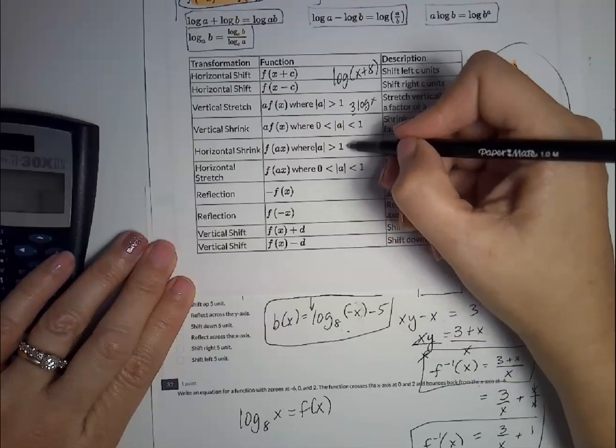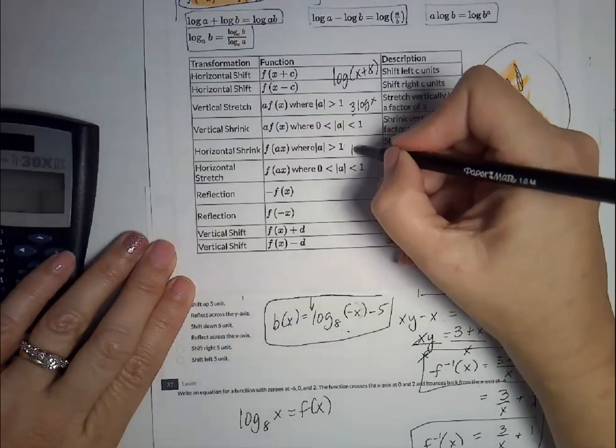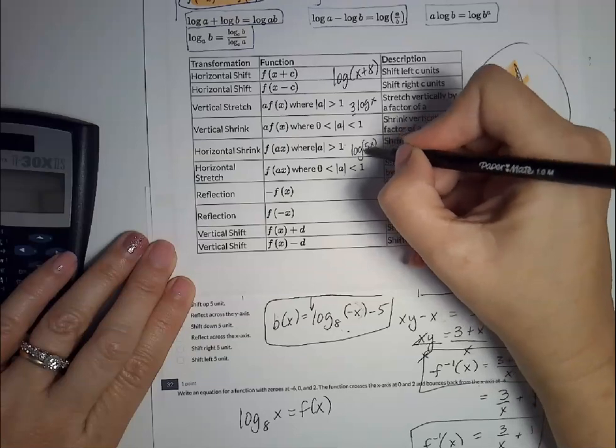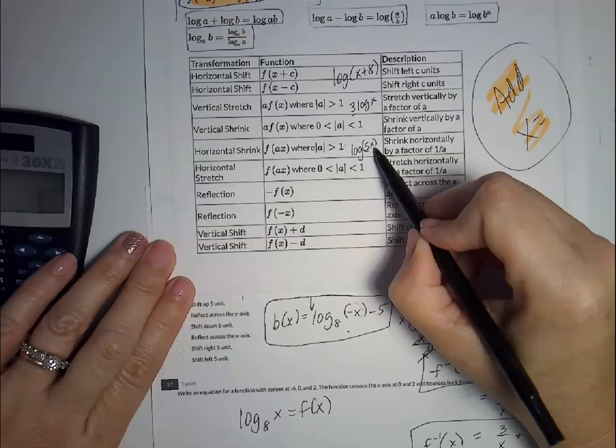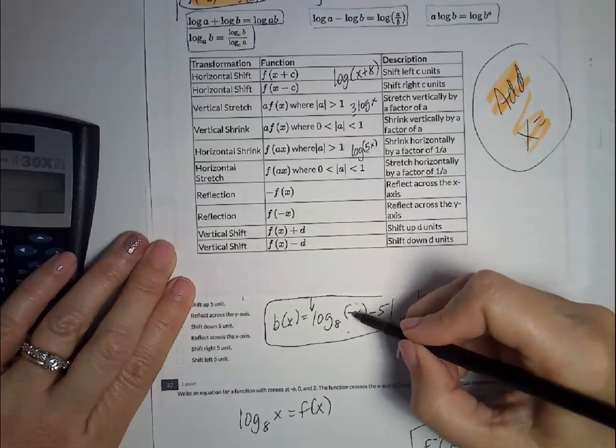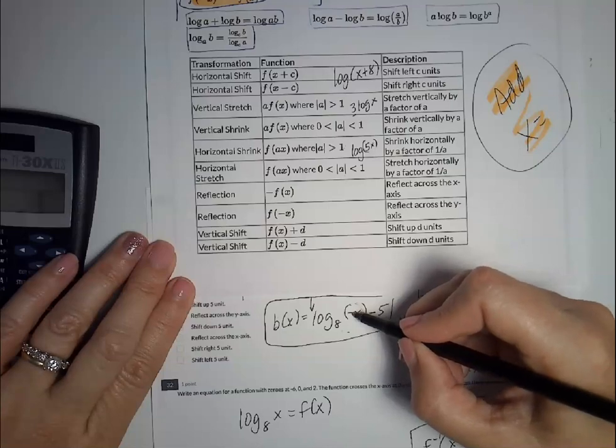Okay? How about a horizontal shrink or stretch? We know that would be more like this. It would be the coefficient we multiplied inside times that x. And well, we don't have that. We have a negative, but remember the negative we're going to address in a minute. It's not a number, okay?